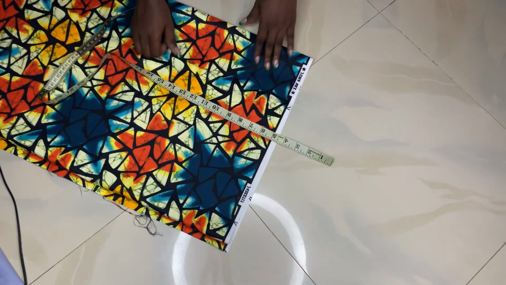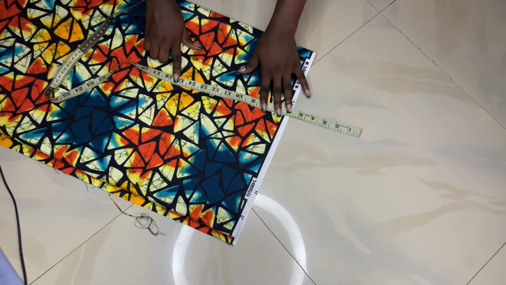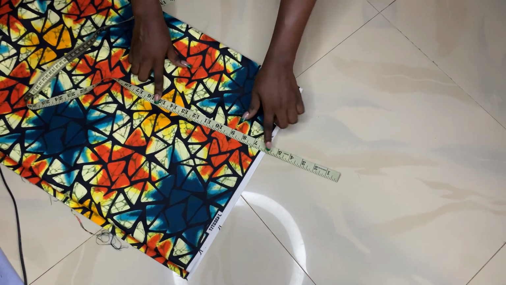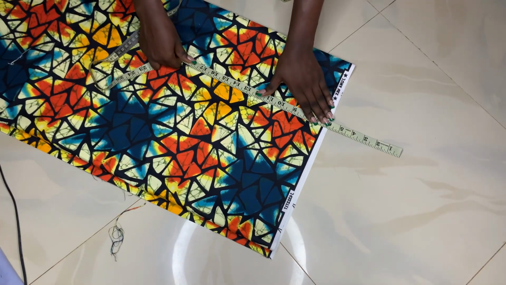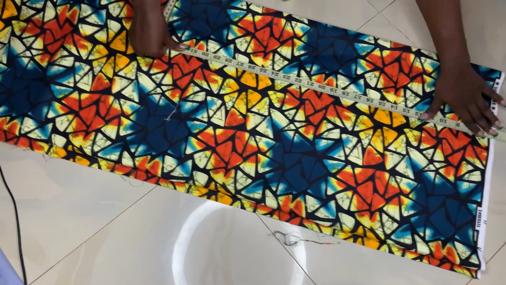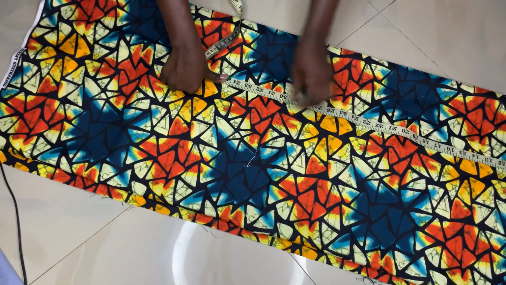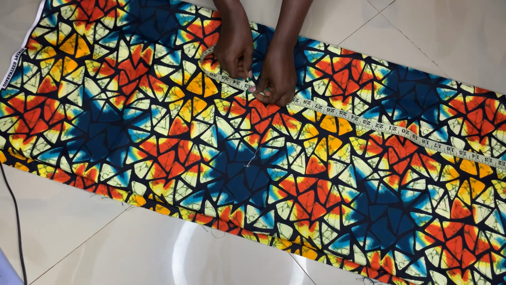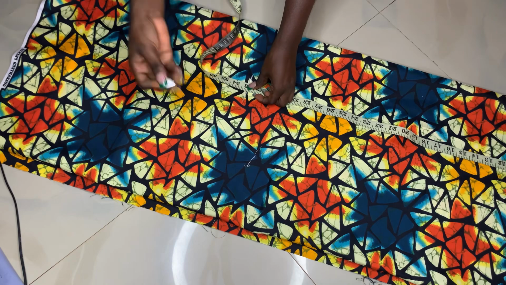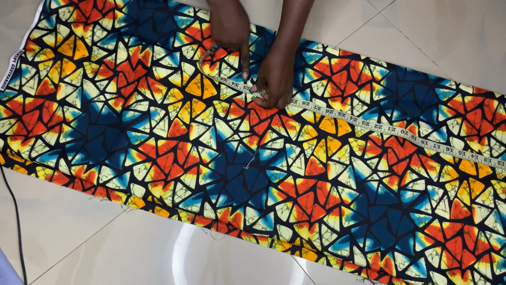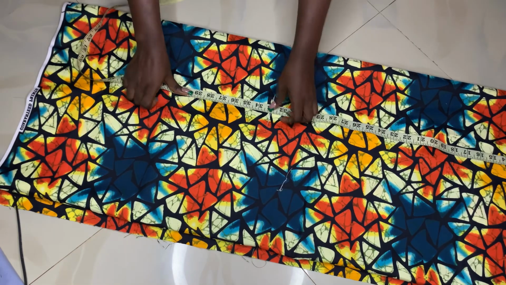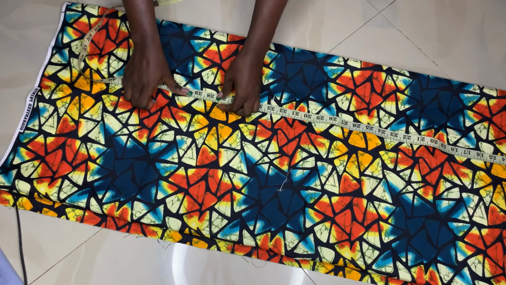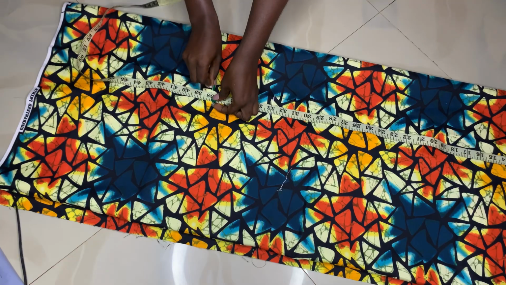Before I cut, I also start with the chest line, and the chest line I'm working with is 6 inches. For the full length of the dress I'm working with 33. And remember, because we need a balloon dress, mark the 33 and add an extra 5 or 6 inches for the balloon effect.